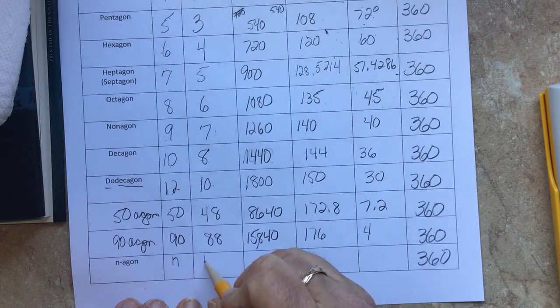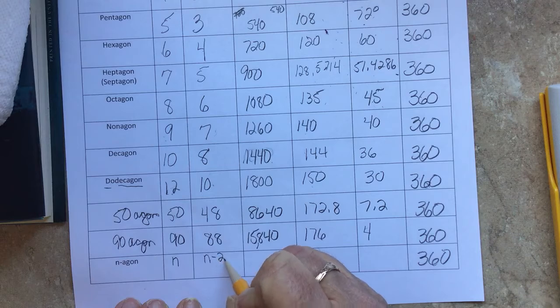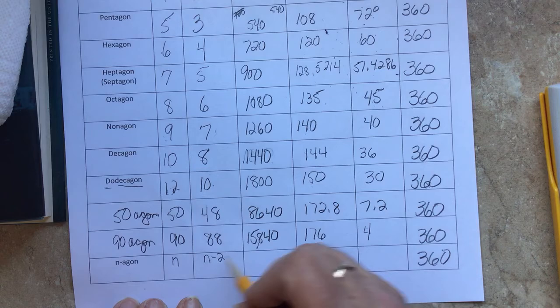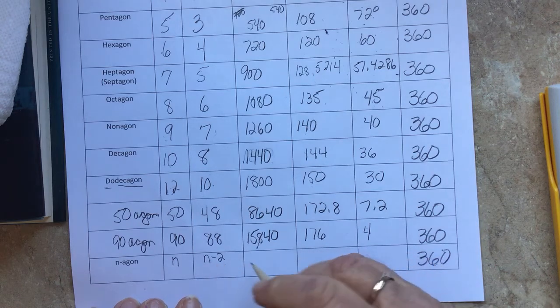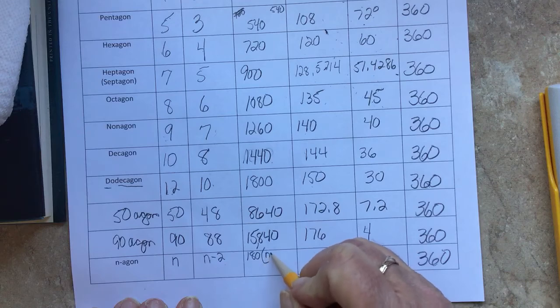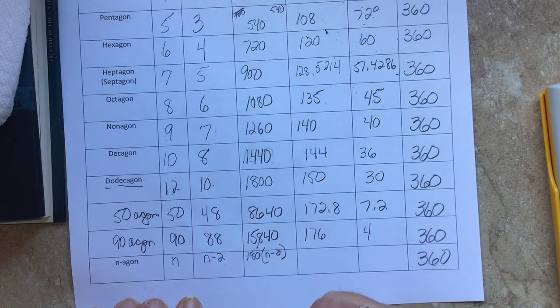So no matter how many sides you give me, I know there's 2 less triangles. So the number of sides minus 2 represents the number of triangles. When I want to figure out the sum of the interiors, I take the number of triangles and multiply it by 180.